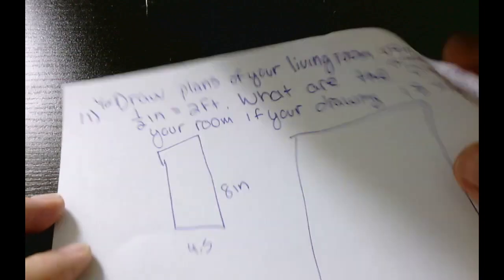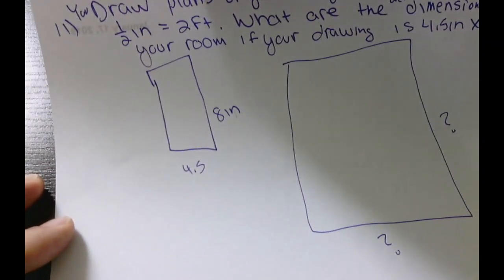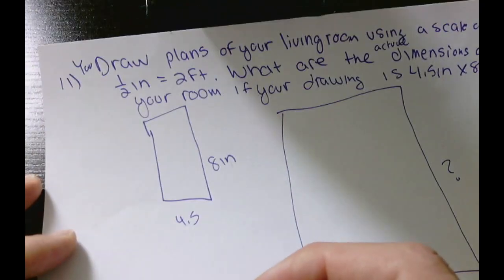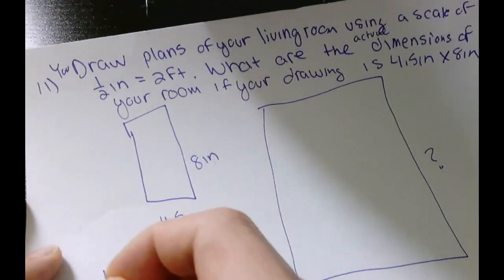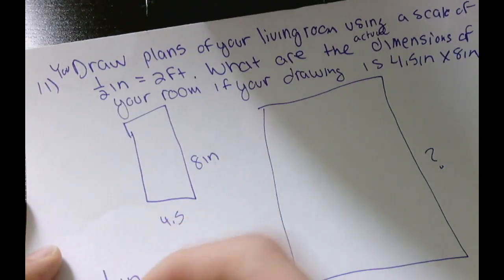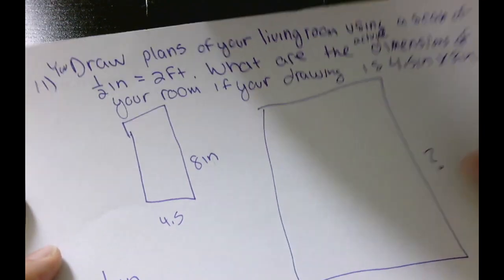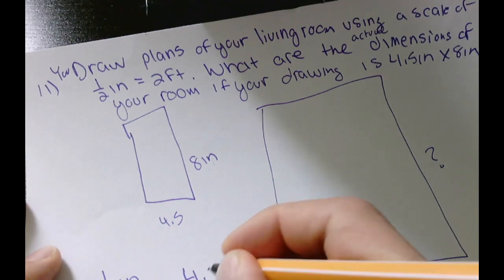So we want to use a proportion to figure this out, so let's begin. I'm going to start off by picking one of my two dimensions for my drawing and creating a proportion for that. So I have 1/2 inch over 2 feet is equal to, well, I'm picking 1, so I'll do 4.5 to start. And because it's inches on the top, I need to make sure I do inches on the top here.